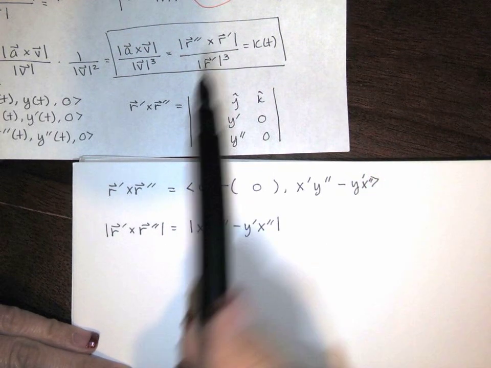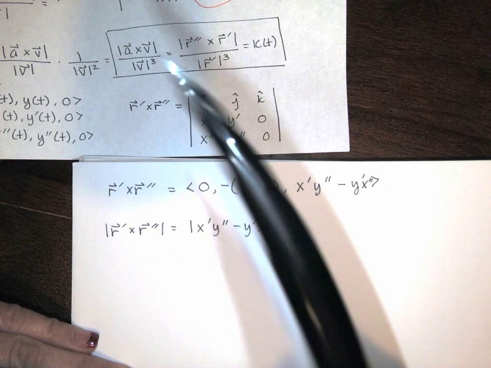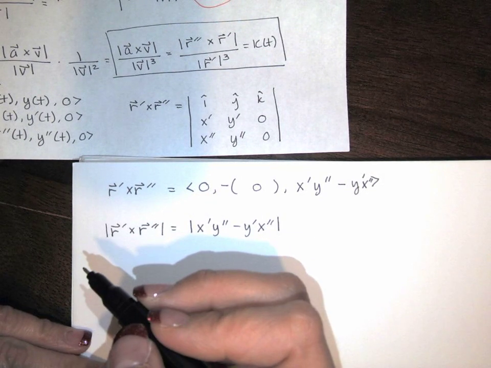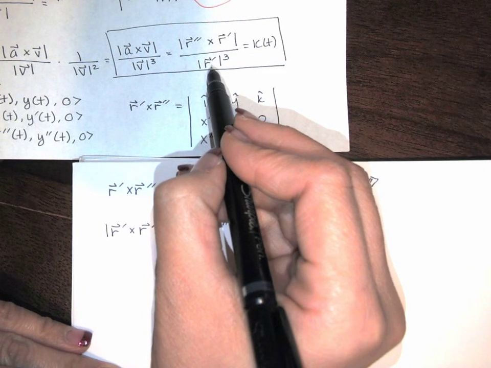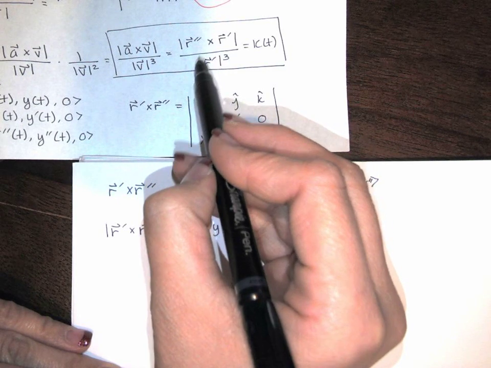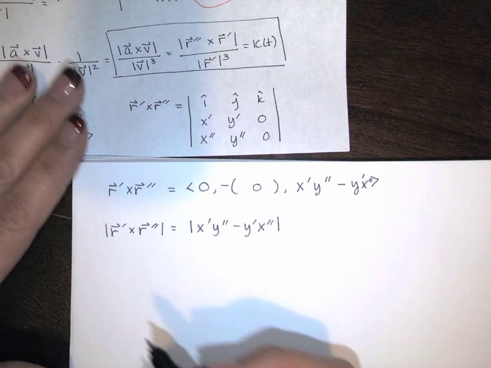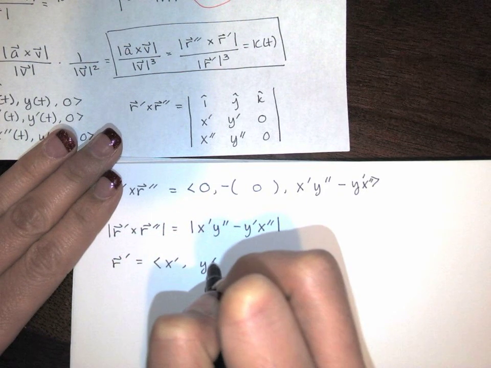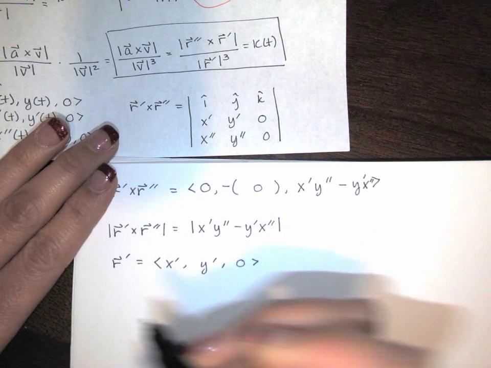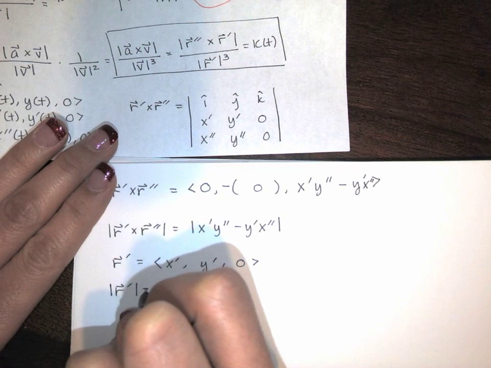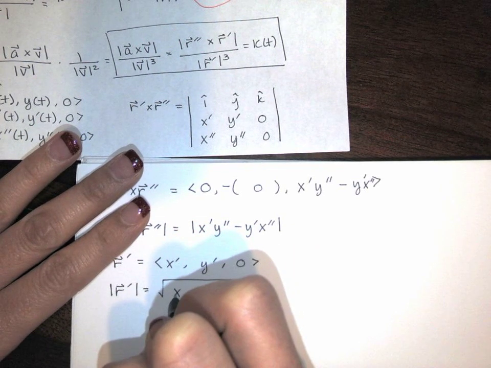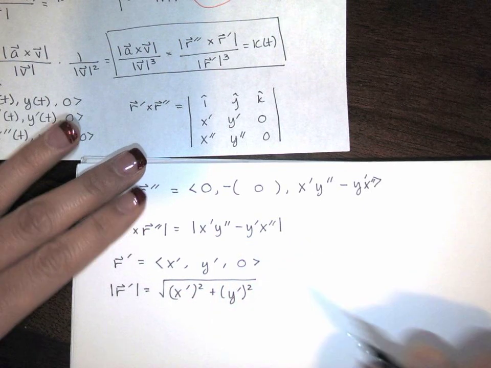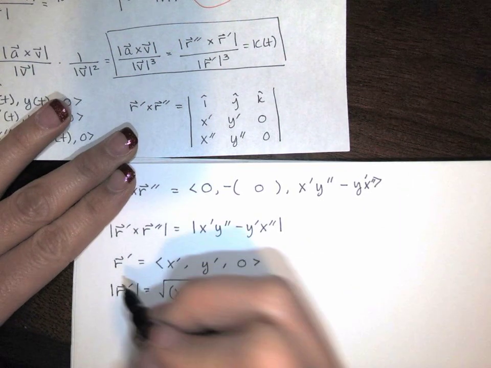And let's see, we also want r prime cubed in the denominator. So this is going to go in our numerator. And I need, it's not r prime cubed, excuse me, that doesn't make any sense. It's the magnitude of r prime cubed. Well, r prime looked like this. It had components x prime, y prime, and 0. You take its magnitude. So you take the components, square them, add them, and take the square root, and then you cube it.